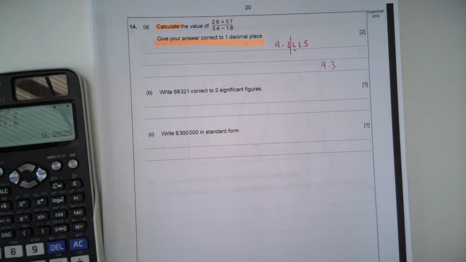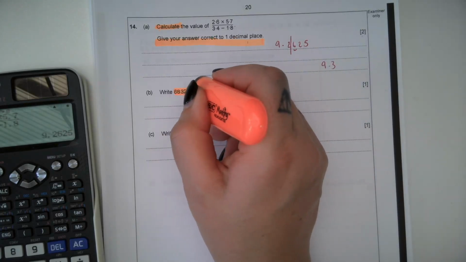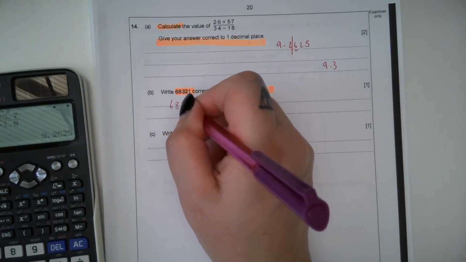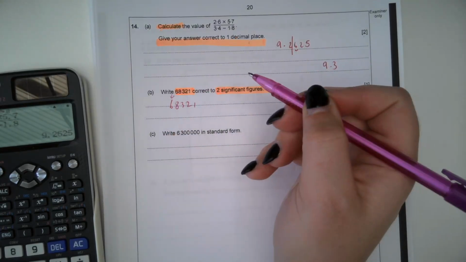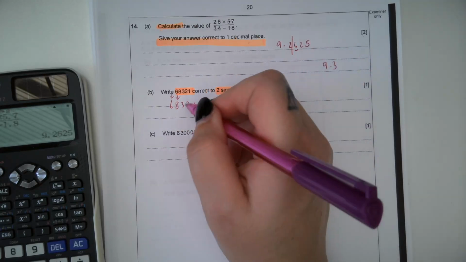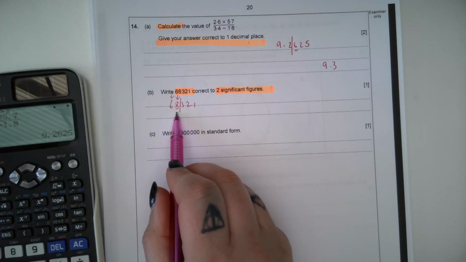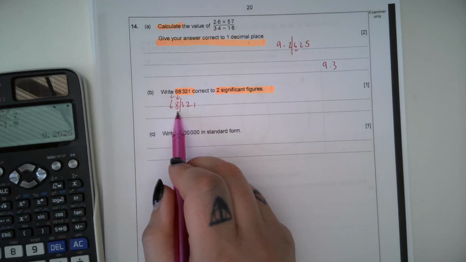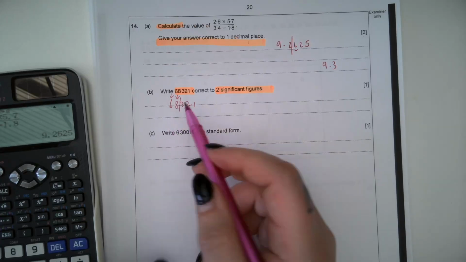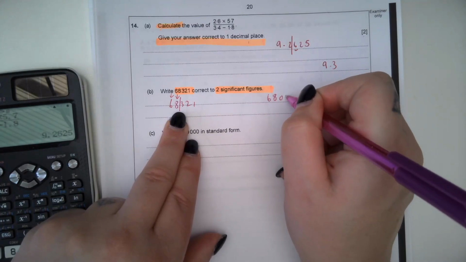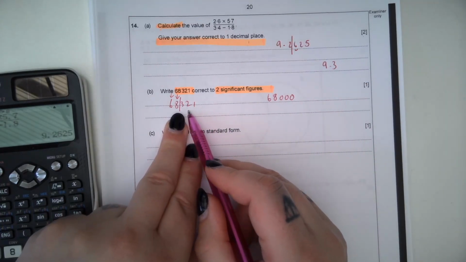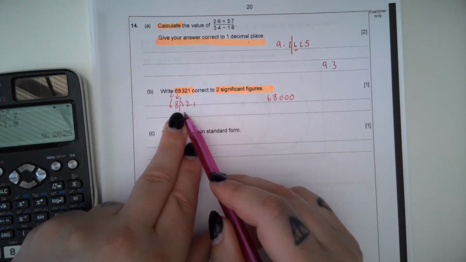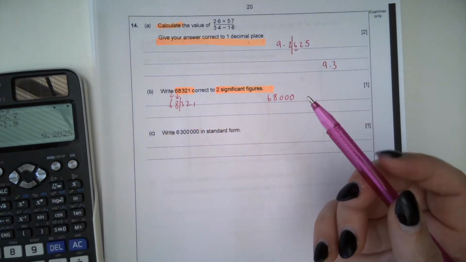Part B, write 68,321 to 2 significant figures. Okay, so this number 68321, 2 significant figures. First significant figure, second significant figure. So we're rounding it to the nearest 1,000. This number next to it tells us whether or not we're going to go up to the next 1,000 or stay here. It's less than 5, so we're staying here. So it's 68,000. These digits here need to have placeholder zeros. We can't change the highest place value of this number, but we can round it.